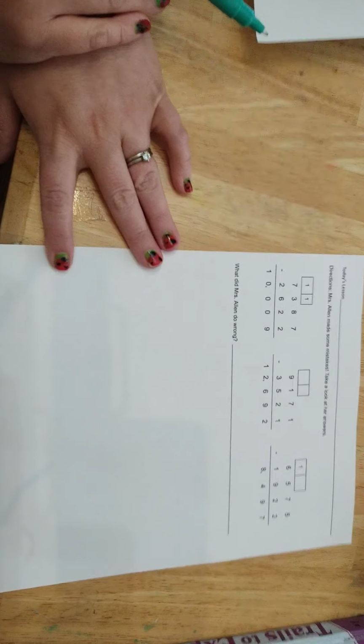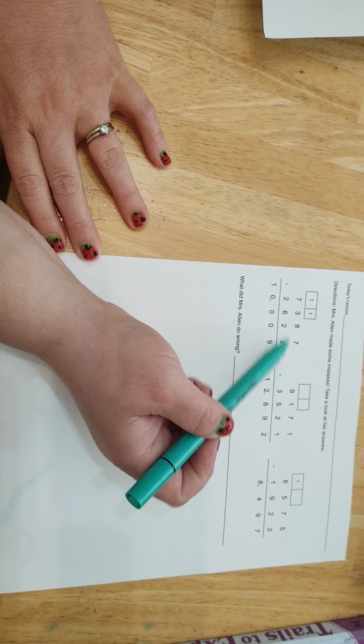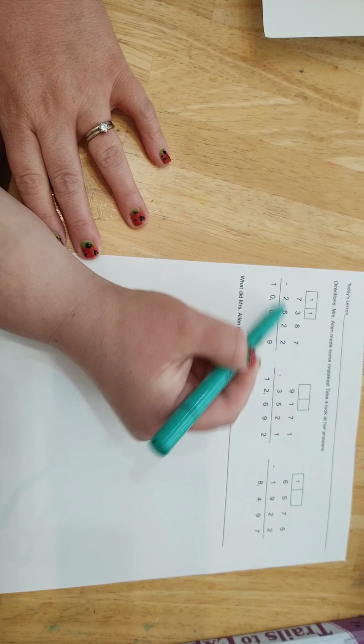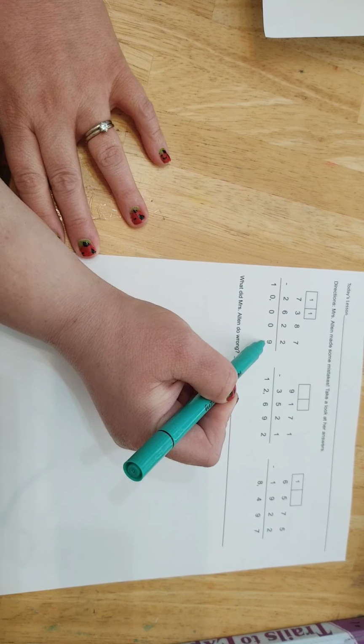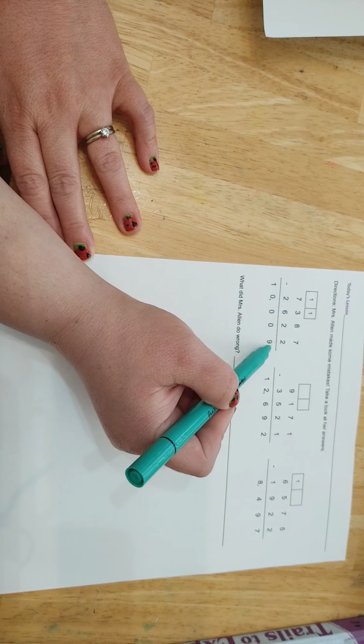On the back of the dolphins, it says, Mrs. Allen made some mistakes. Take a look at her answers. So what we're going to do is we're going to look and see what I did wrong. Okay? So, minus, 7 minus 2 is 5. Wait a minute, I put 9. Why did I put 9? 7 plus 2 is 9.